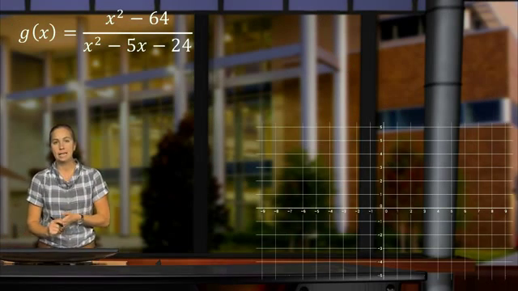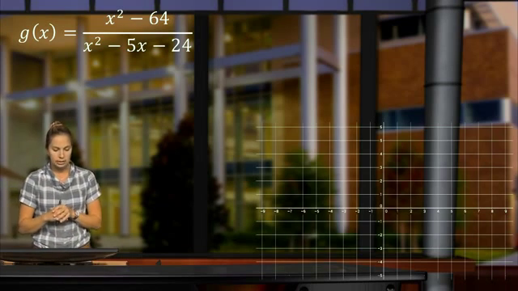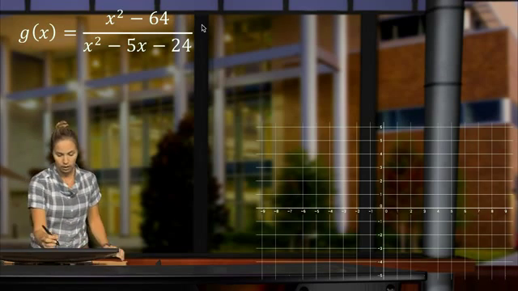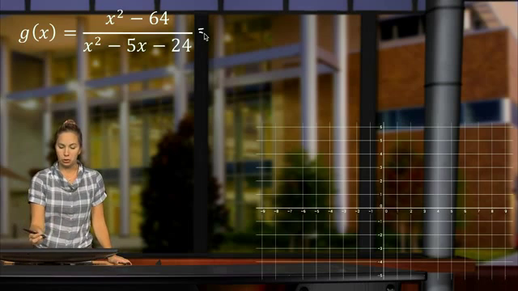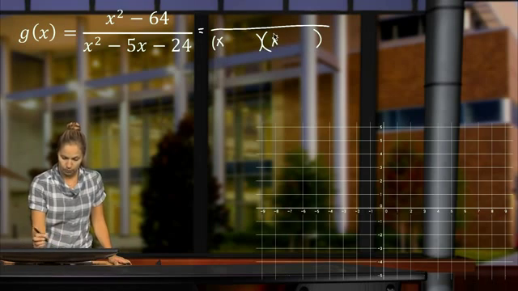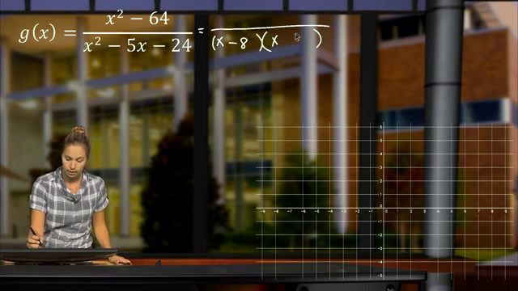All right, so let's look at one last one. And this was a function that we saw previously. G of x equals x squared minus 64 divided by x squared minus 5x minus 24. Again, starting with finding the domain, we're going to factor the denominator. Factors of -24 that sum to -5 are going to be -8 and +3.